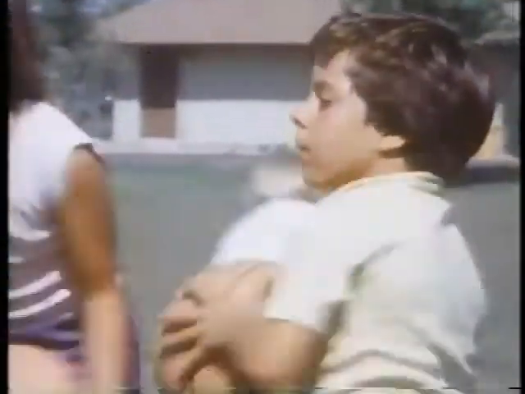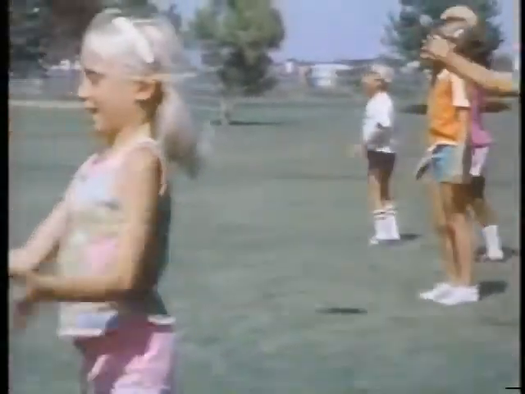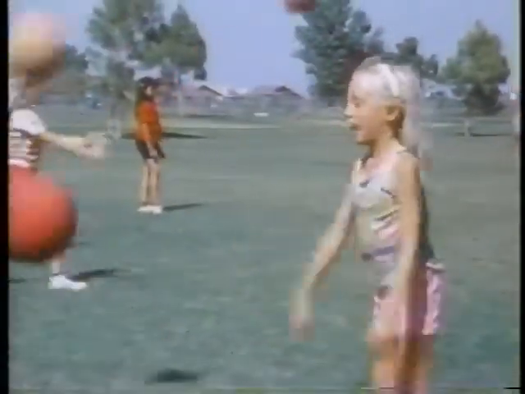Dynamic physical education can be a vital force in the overall education of children, providing them with a foundation of physical and social skills.